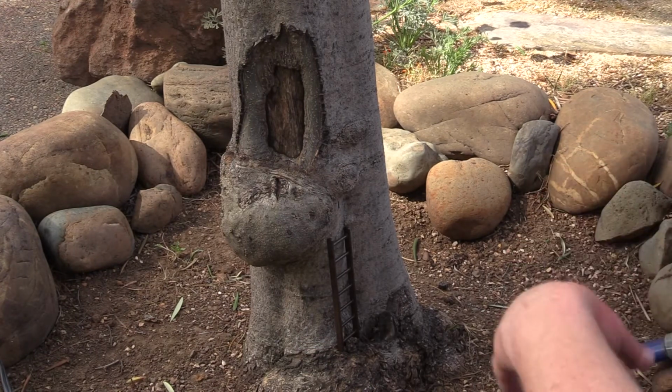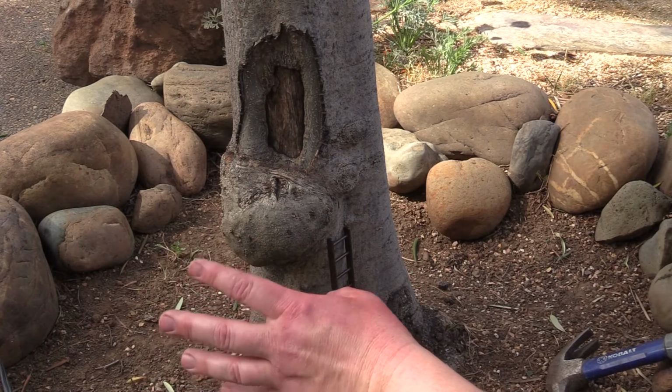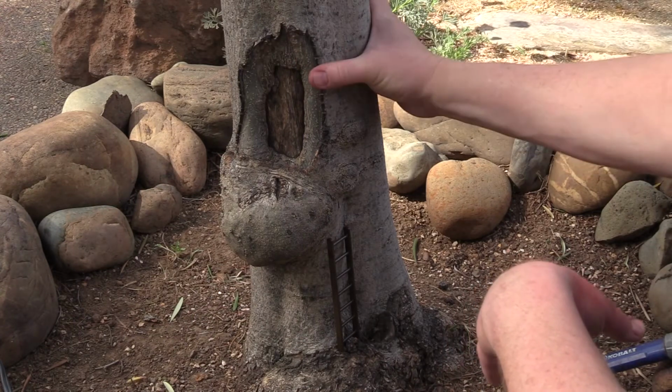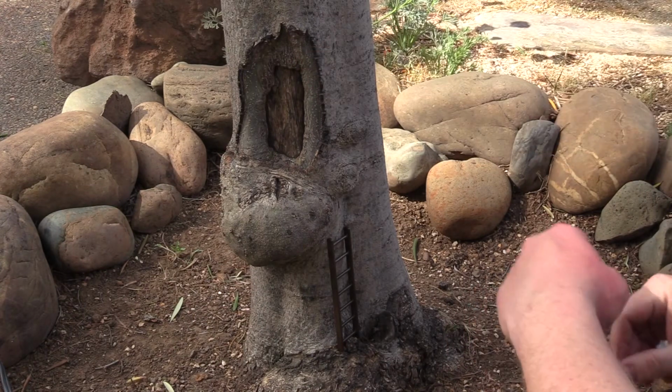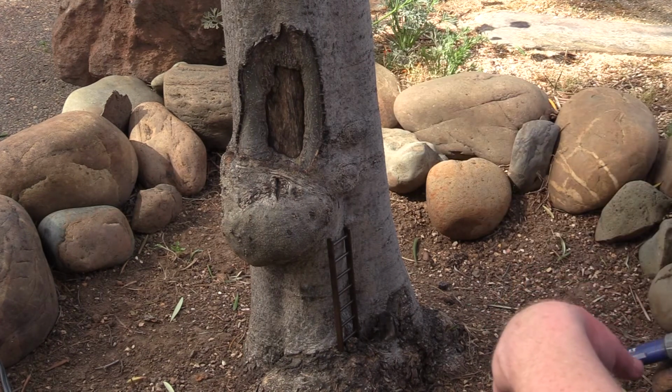In order to make this semi-permanent, I'm just going to tack little non-rusting nails into the tree. It's a good sturdy tree. It's, you know, been here for a while, so a nail in it is not going to destroy it.